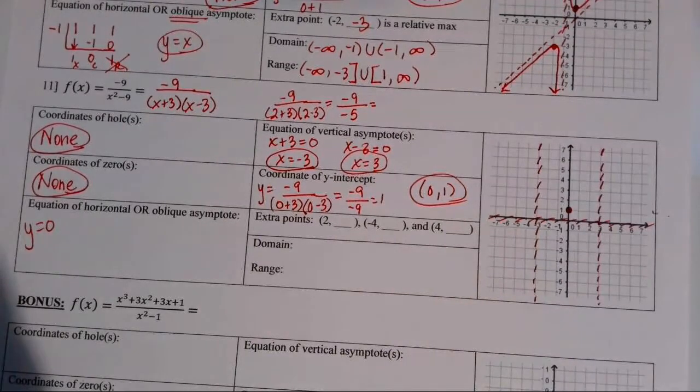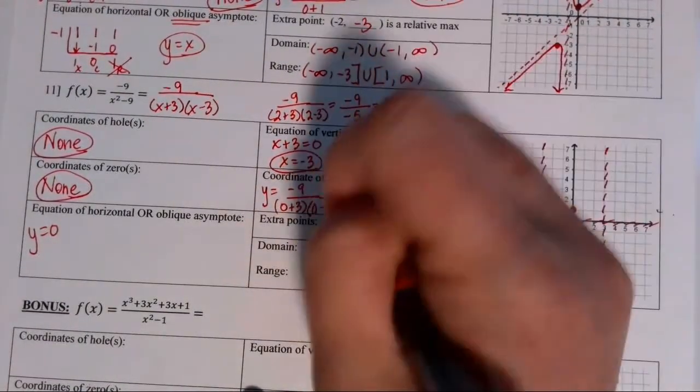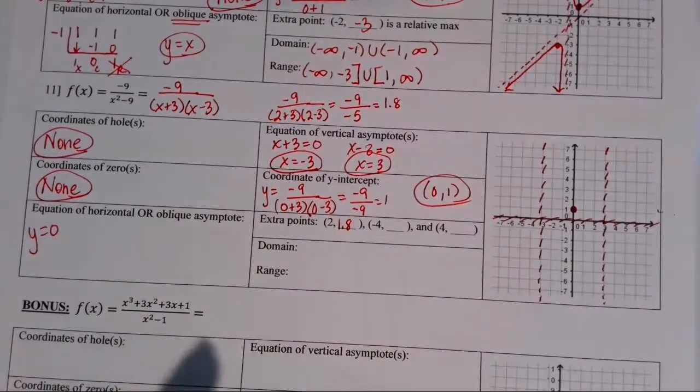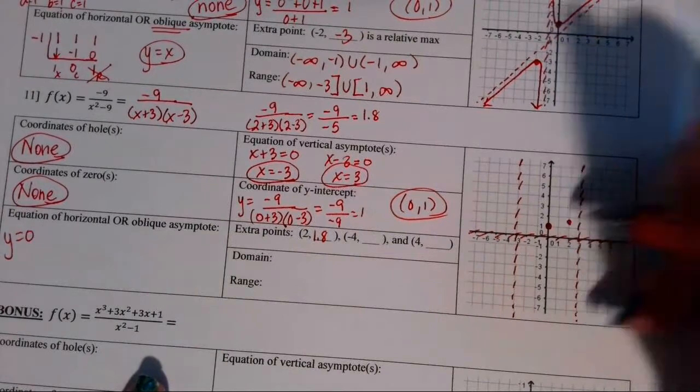If we look for a decimal approximation, that would be 1.8. So (2, 1.8) would be around here.